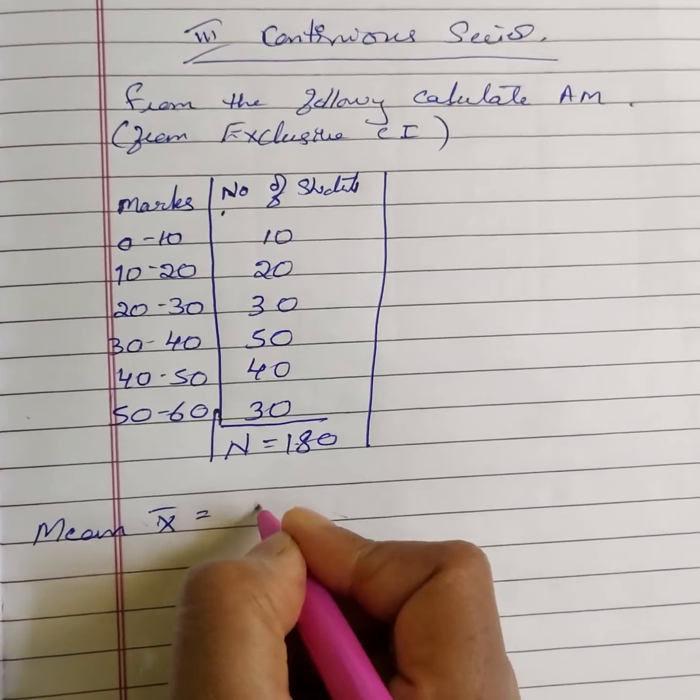Subtract 0.5 from 1 and add 0.5 for 10. Subtract 0.5 for 11, add 0.5 for 20. Okay, so how will your class intervals be? 0.5 to 10.5, 10.5 to 20.5, 20.5 to 30.5, 30.5 to 40.5, 40.5 to 50.5, 50.5 to 60.5. So here your class intervals are ready.